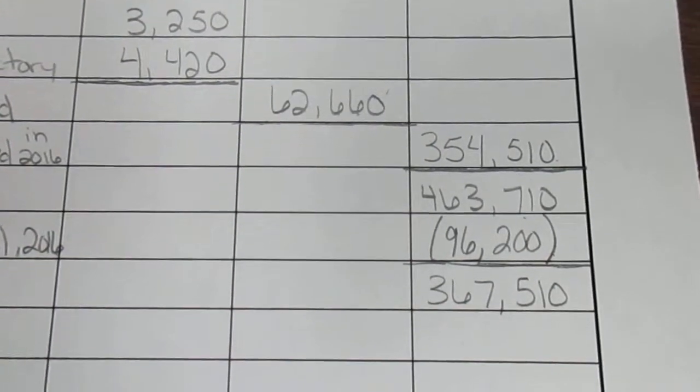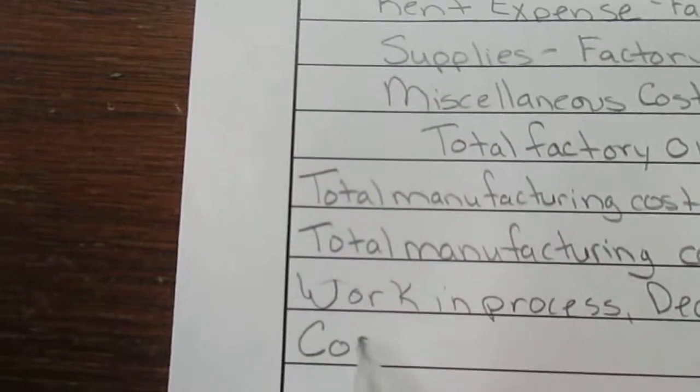And that tells us our cost of goods manufactured. So that's going to be our heading over here.